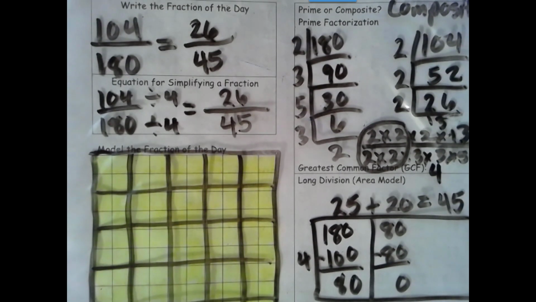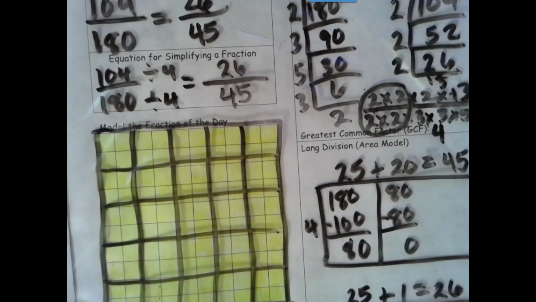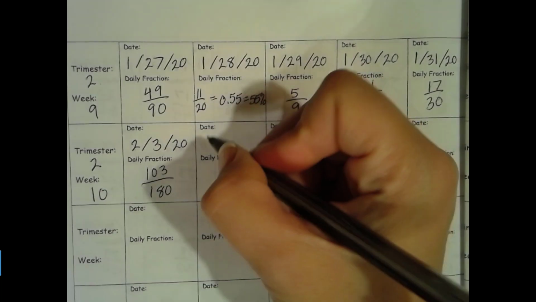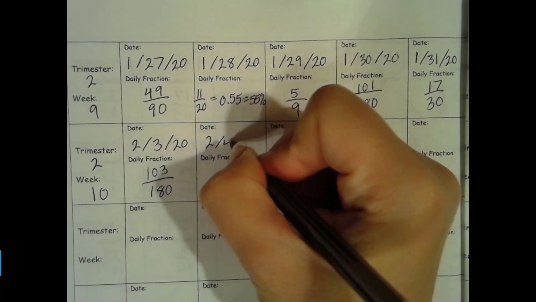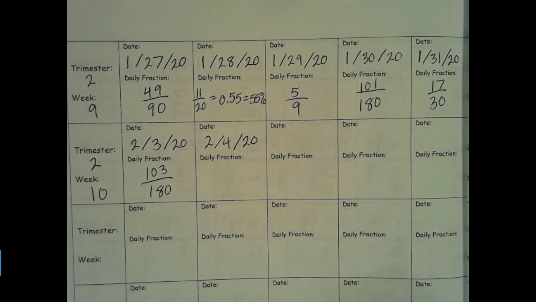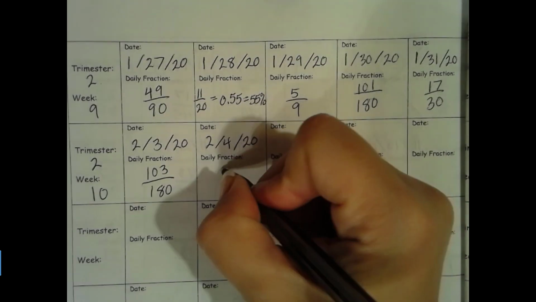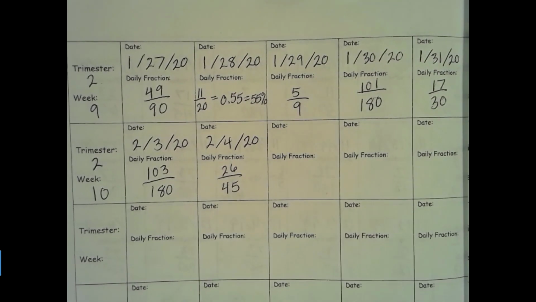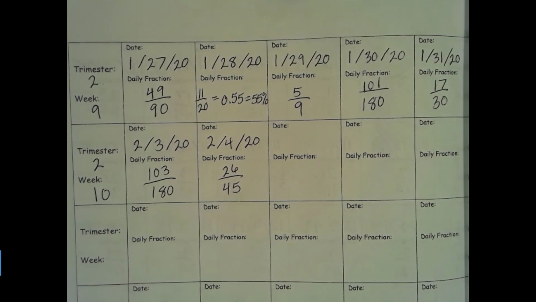All right, let's go ahead and fill in our data collection page. Okay, trimester 2, week 10. Today's date is 2/4/2020, and our fraction for today is 26/45. Okay, we did groups of 4. Let's go ahead and get out our number line.